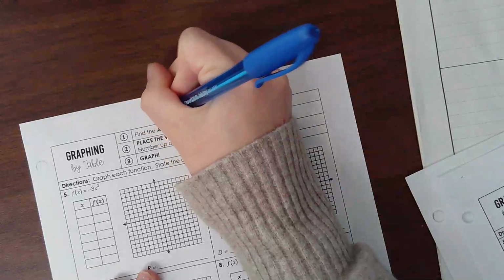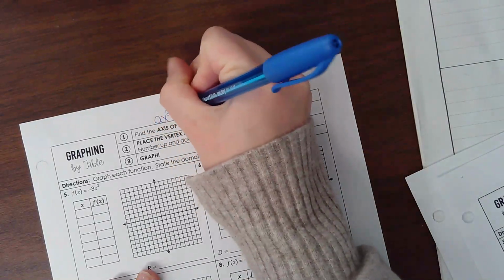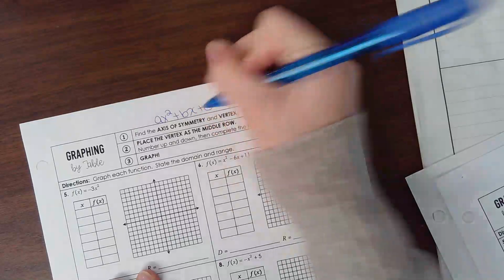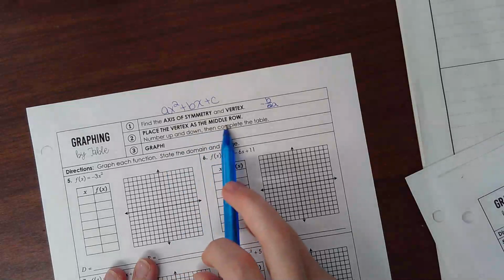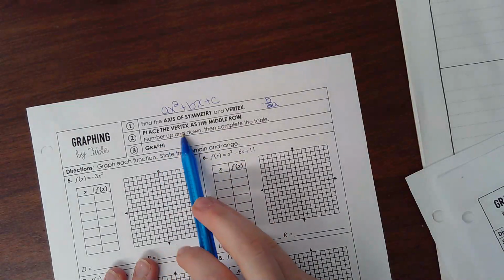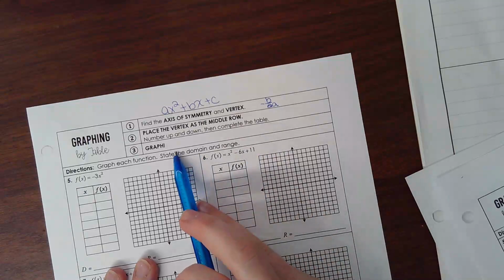Remember our function looks like this, in case you forget what letters go where. We're going to place the vertex as the middle row, and then we just number up and down to complete the table and then graph.